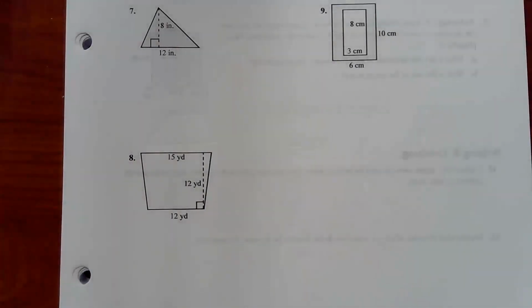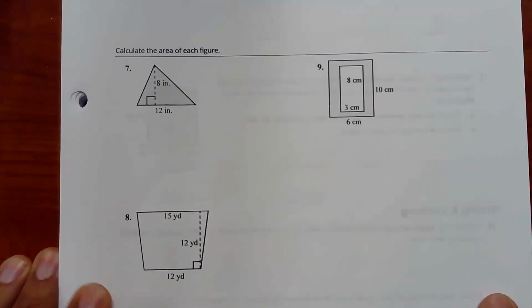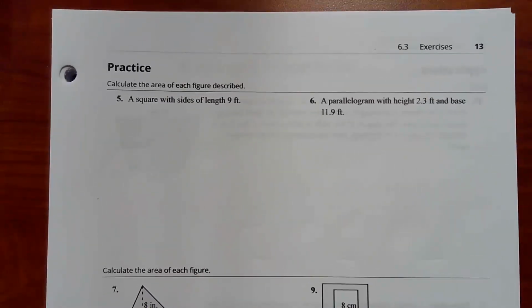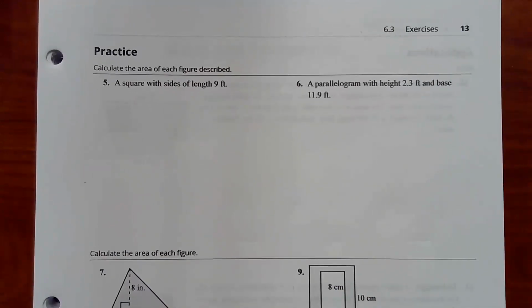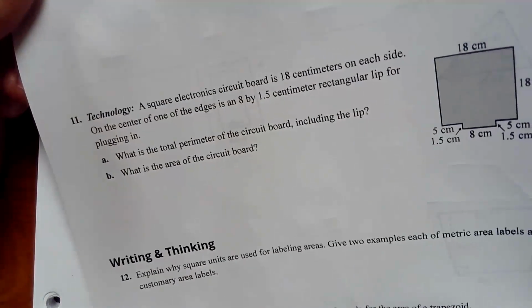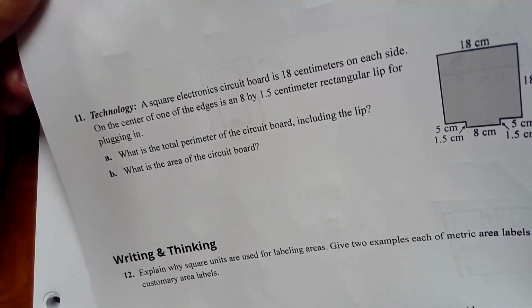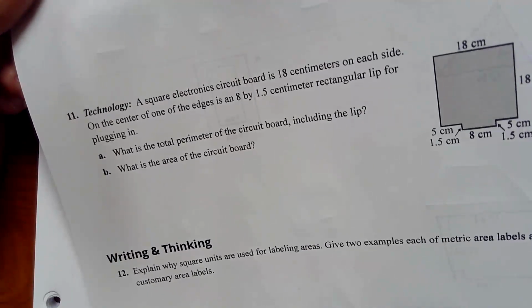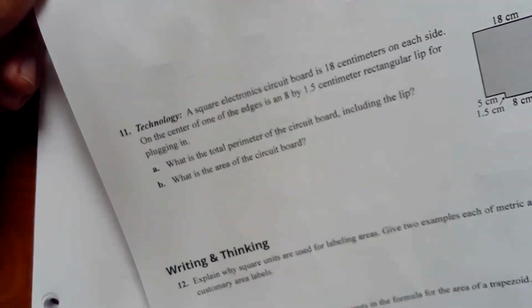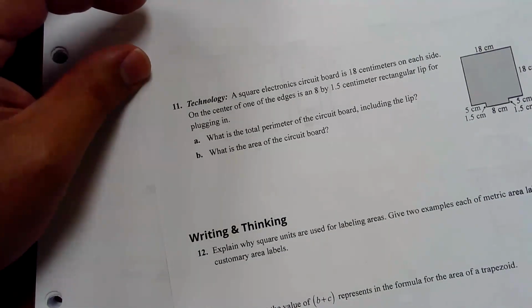This next page. No worries on 11, 12, and 13.